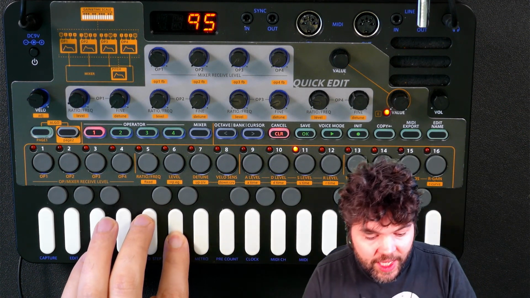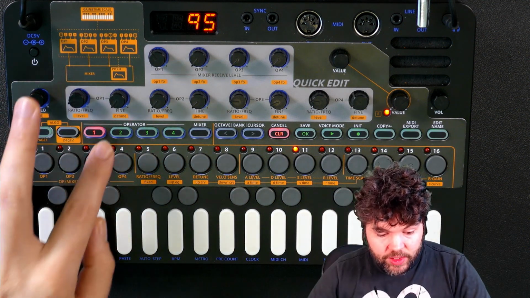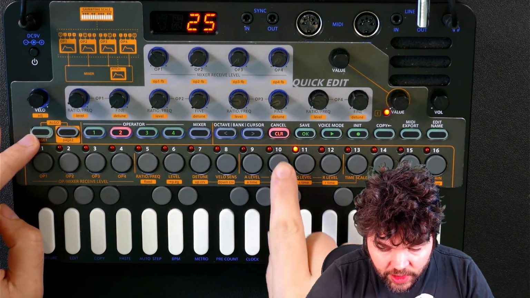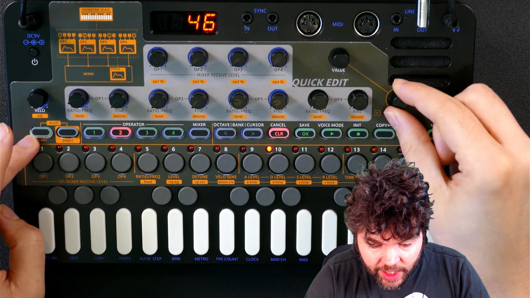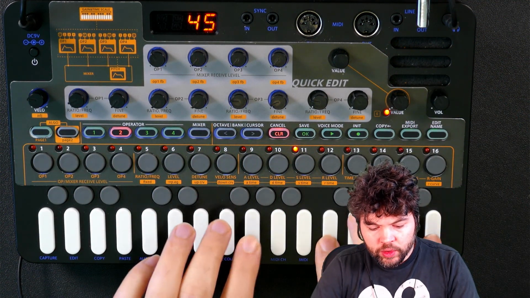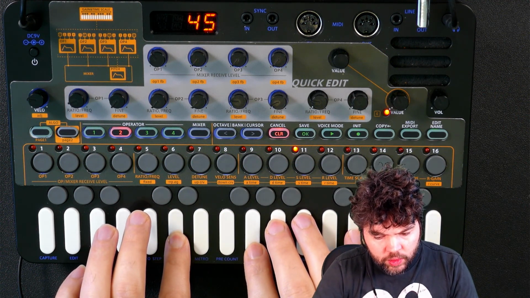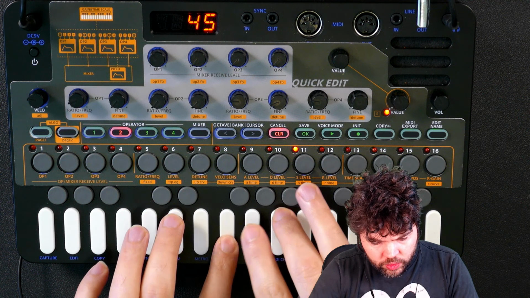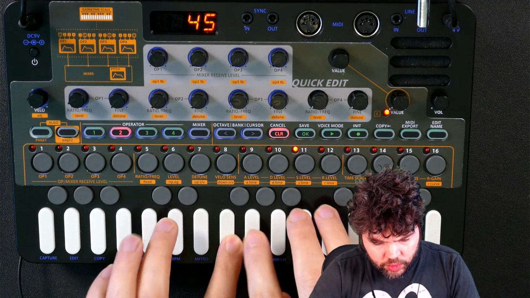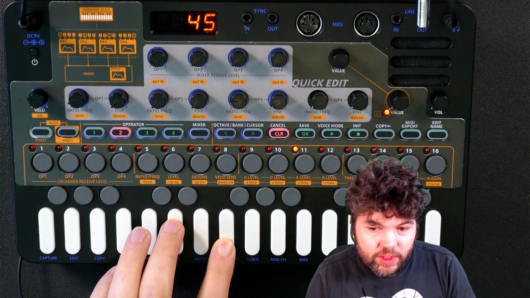And I feel like I would like operator 2 to have more ongoing impact to keep that buzz going. So let's go to operator 2. Let's look at the levels, the decay and sustain levels. I'll bring it up to 45 and 45. Okay, I think this is getting to the type of sound that I'd like.